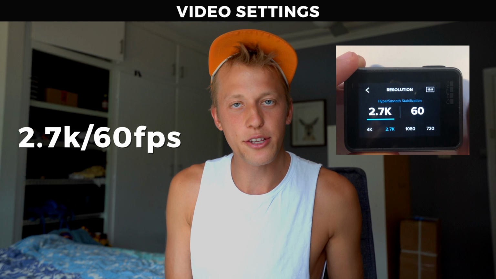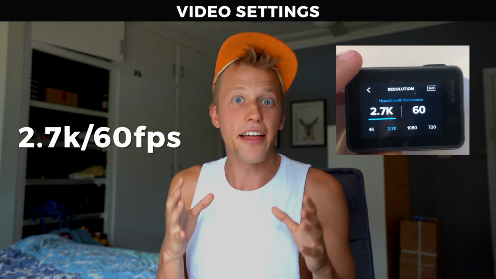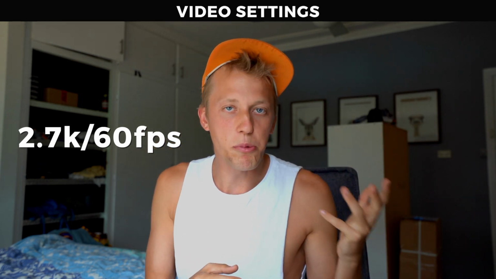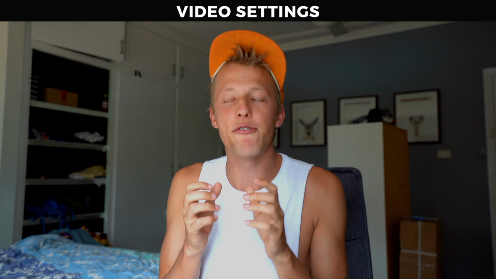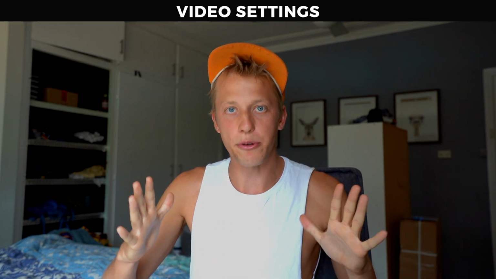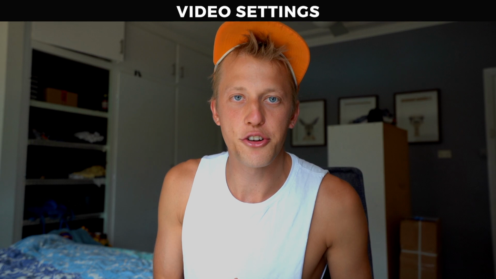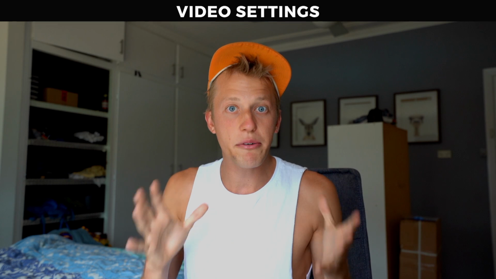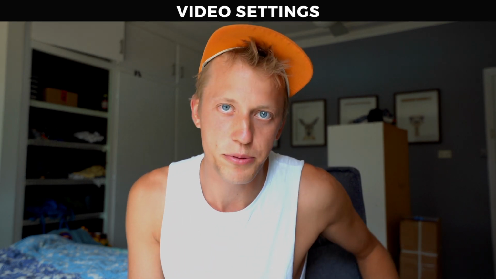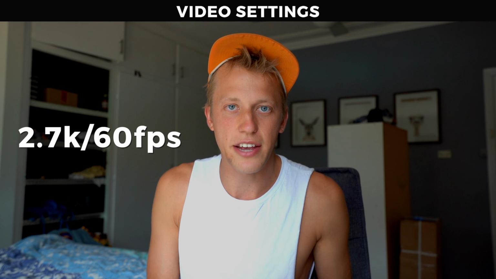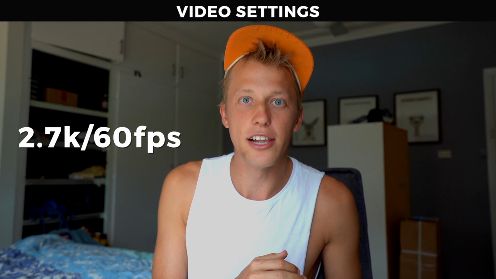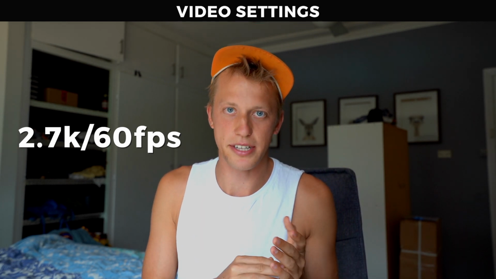The settings that I use to film are 2.7K resolution at 60 frames a second. Now this allows me to have hyper smooth stabilization on whilst getting a pretty high quality video at a rate that I can actually slow down or speed up. So if you decide to shoot at more than 30 frames a second, you can actually slow the video down. So I choose to generally shoot at 60, so I can always have the option to slow it down. While shooting at 2.7K resolution, this allows me to crop in a little bit if I need, along with keeping the hyper smooth stabilization on.